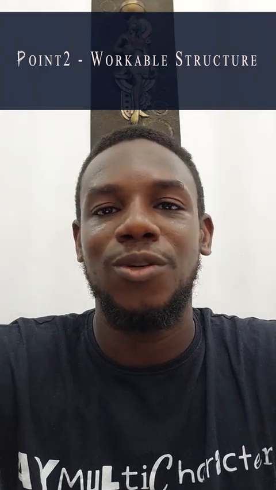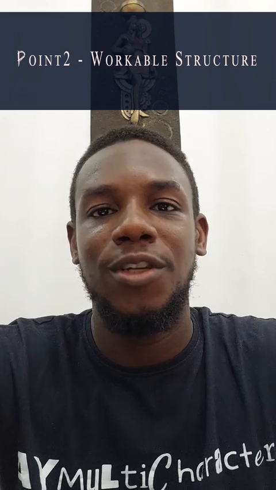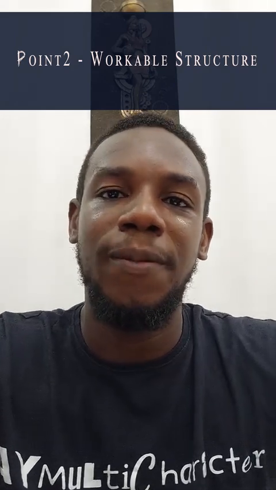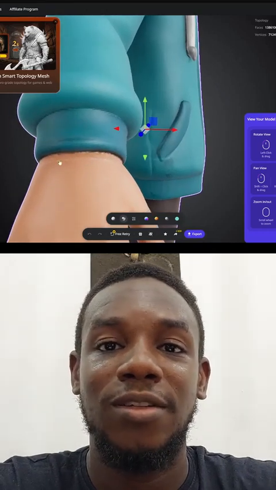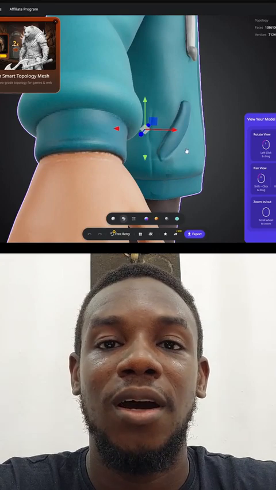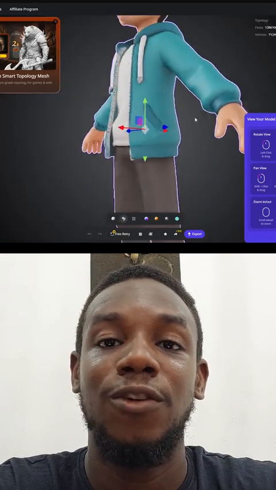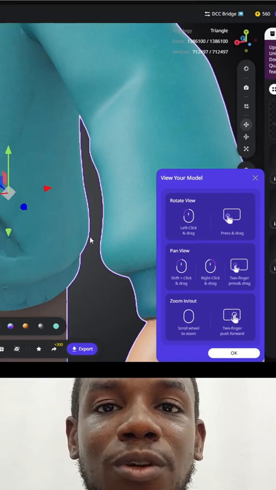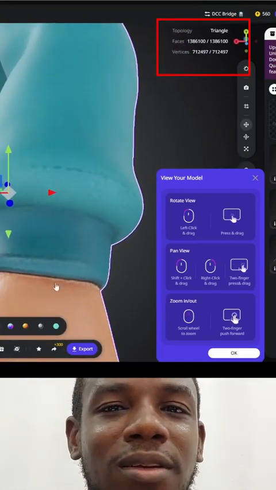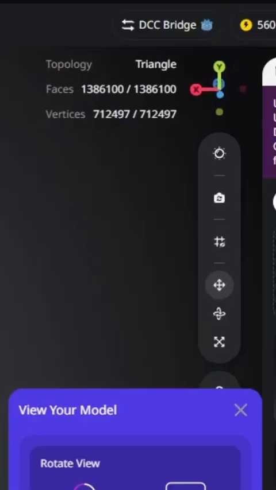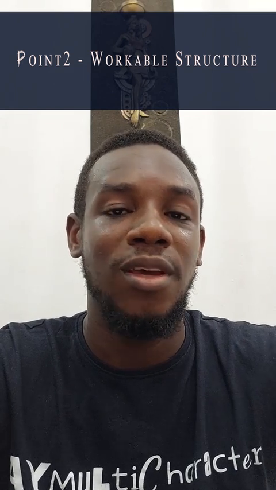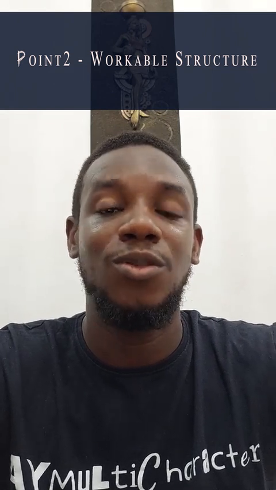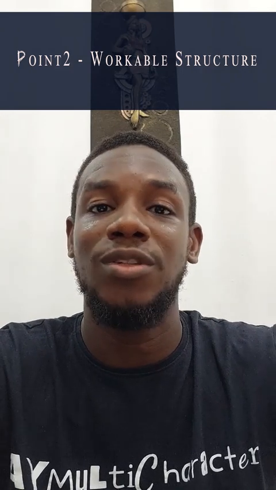On the second point, I have workable structure. Now, under workable structure, looking at AI in review, when you generate your models or characters using AI, you realize that you have a very poor UV. And aside from that, most times the meshes are very rough and then they are non-manifold. And of course, the polygon count is always very, very high. And these are not workable in terms of animation. Before you can use the model properly in animation, you need to retopologize, you need to fix one or two things. And if you don't have any skill of this, it simply means you would have to go pay another artist who can do it for you.